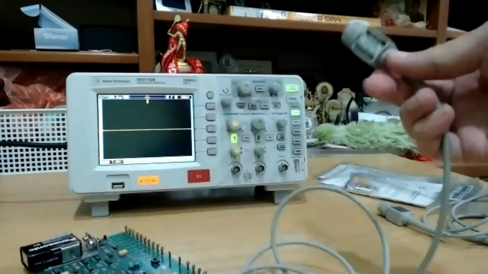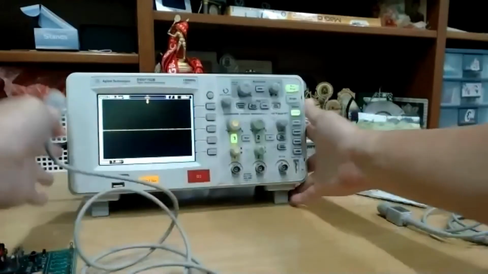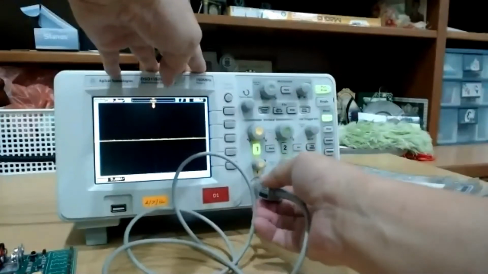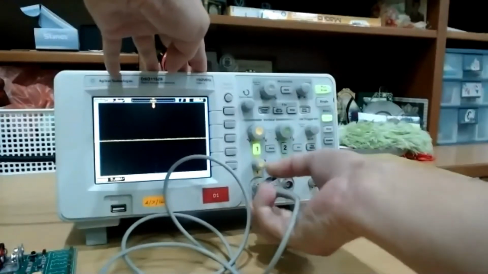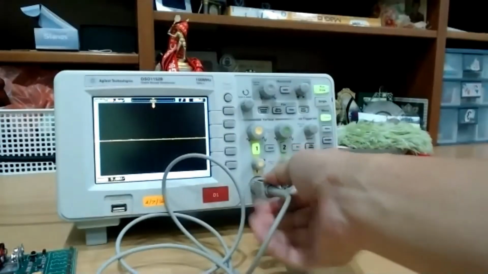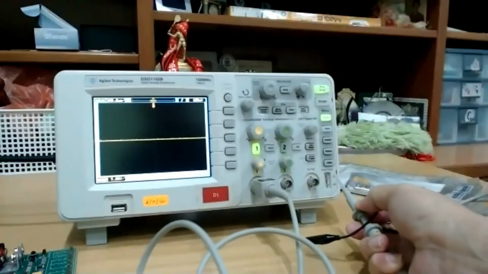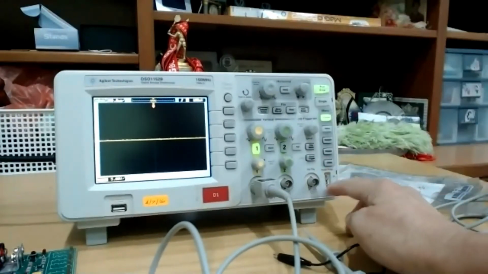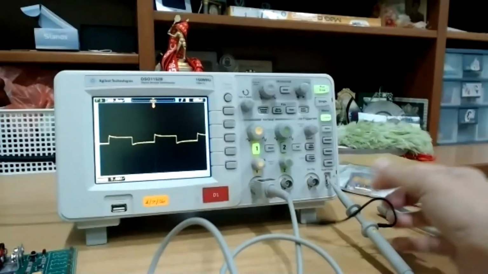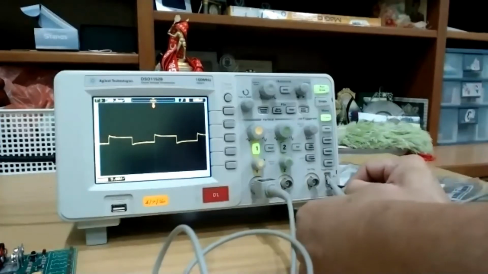So what we do is we will do the compensation now. We will just plug into this plug here. Once it's plugged in here, the probe will be connected to the compensation. On this side here, there's a compensation pattern. This is a square wave, and you can see that it is not really compensated properly.